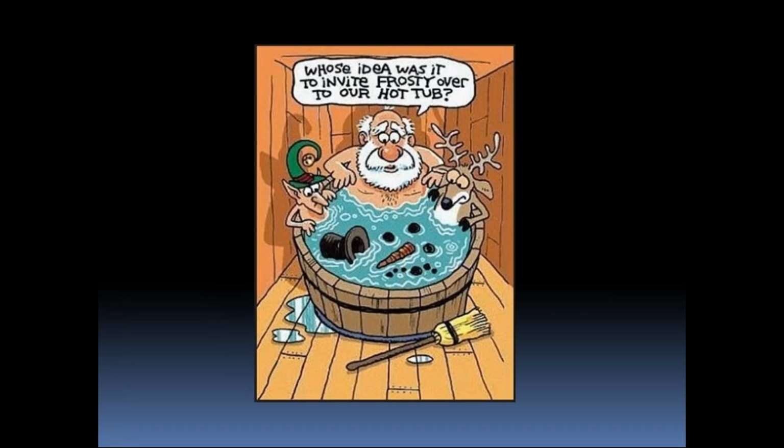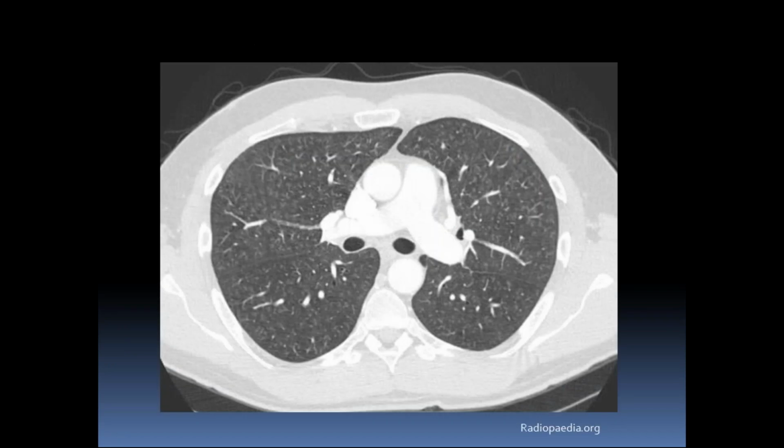All right. Moving into this next one, I thought this was just a fun little cartoon as a segue into this next entity, which is actually in the differential we were just talking about. So what do we have here? Pretty much the same thing. We're at the level of the mid to upper lungs. You can see the Y configuration of the pulmonary arteries. We're just below the level of the carina, so we're in the mid-chest.